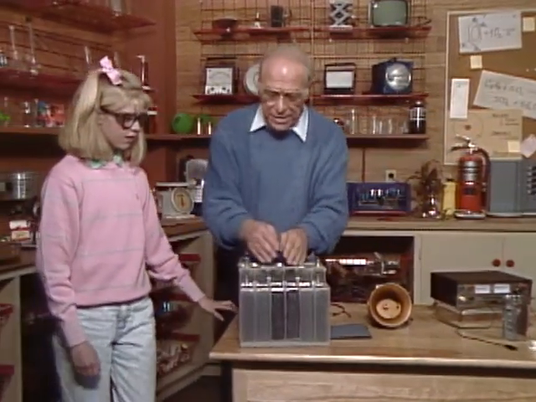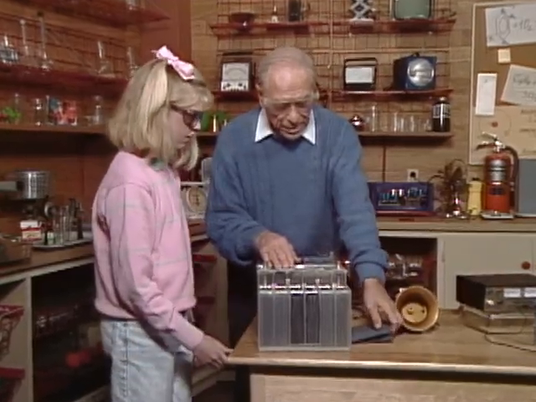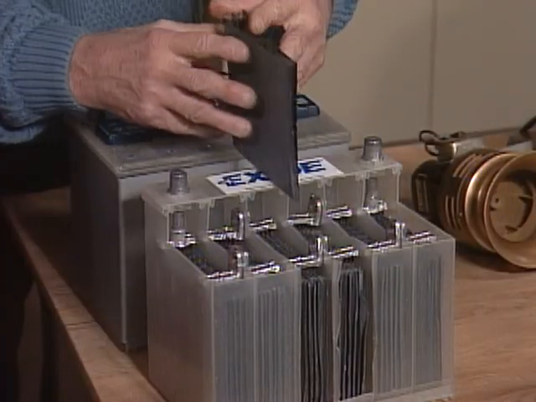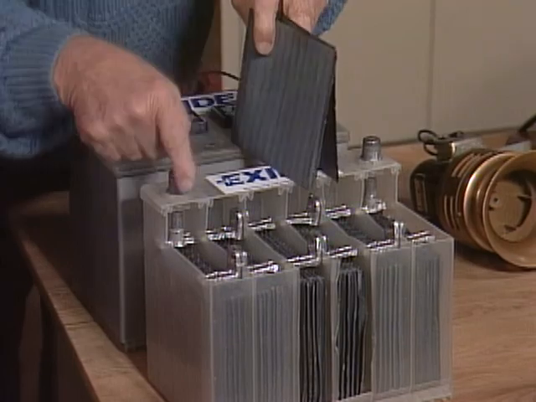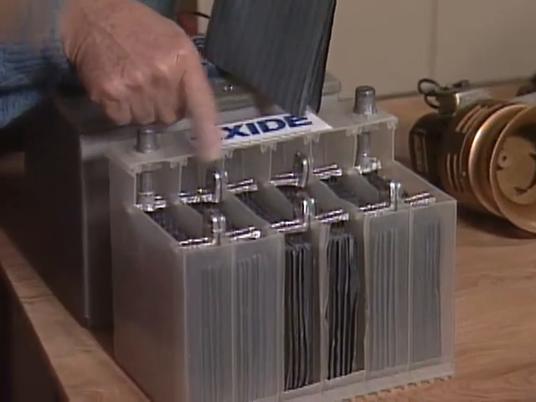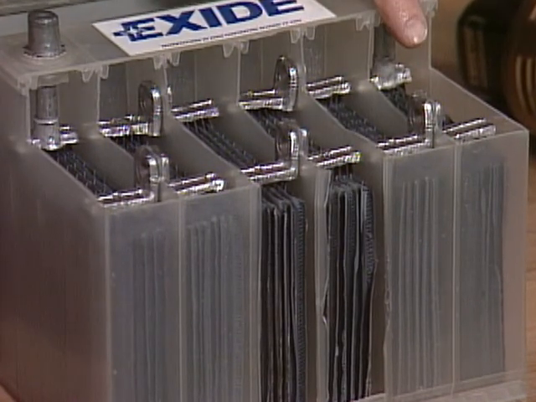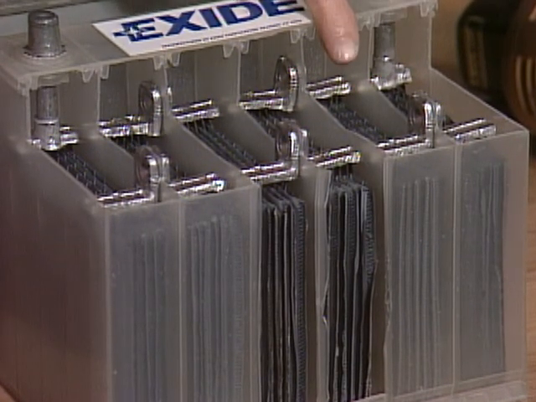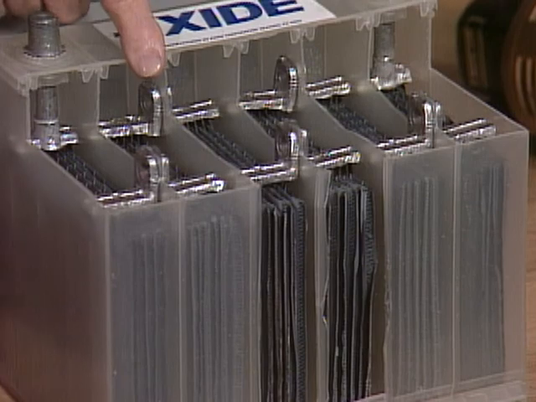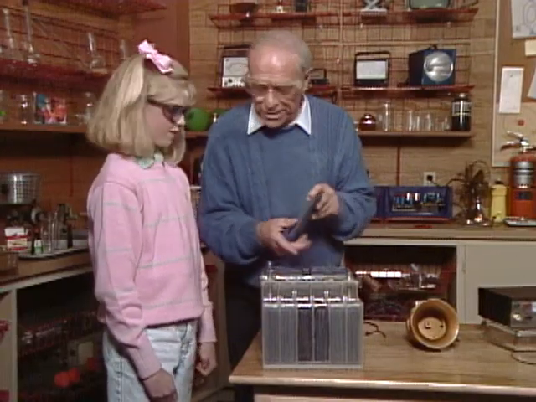See, here's a car battery taken apart. And the lead plates look like this. See? Yep. But there are a whole bunch of them. Each one of these cells gives you 2 volts. So how many volts do we have altogether? Well, 2, 4, 6, 8, 10, 12. 12 volts. That's what a car does have in it.